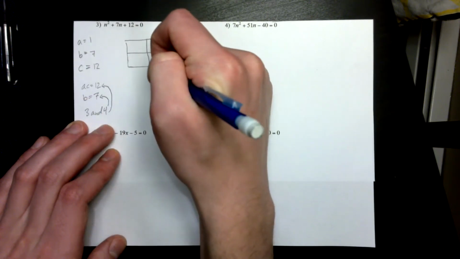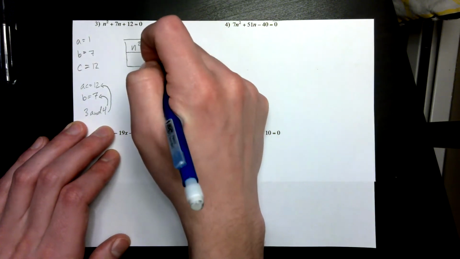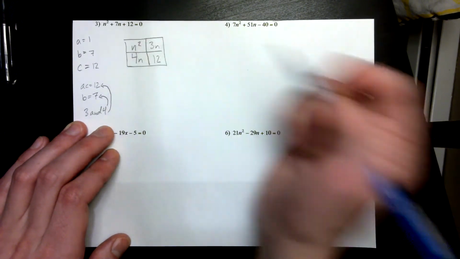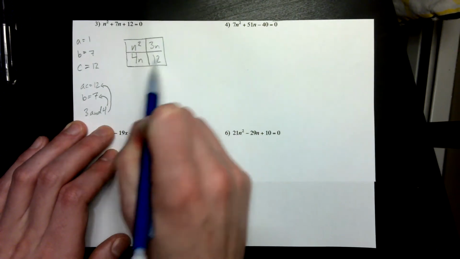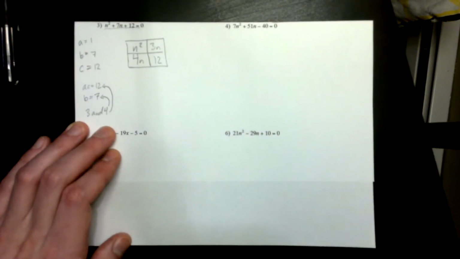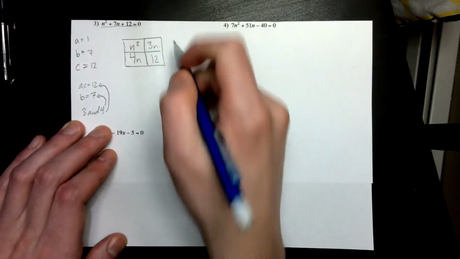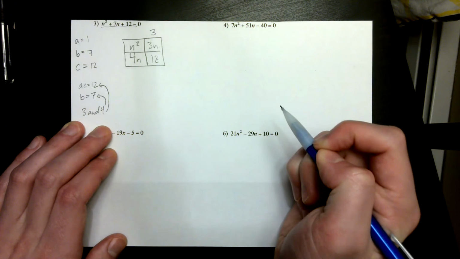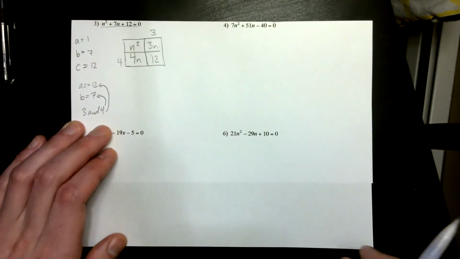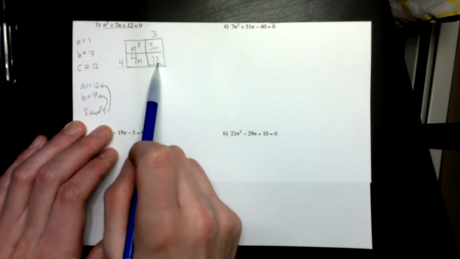box method is going to give me, I'm going to use my n squared here. I'm going to put my 12 here. I'm going to put my 3n here and my 4n here. Remember that everything inside the box has to add up to everything that's written right there. Okay. So what's common between the 3n and the 12? Well, I just have a 3 that's common. That means that 4 has to go here, because if I multiply 3 times 4, I get 12. So that makes sure that that box is correct.